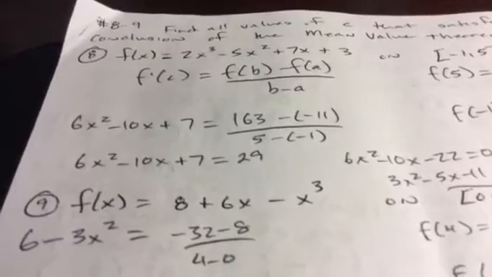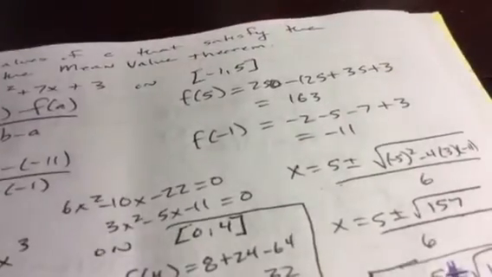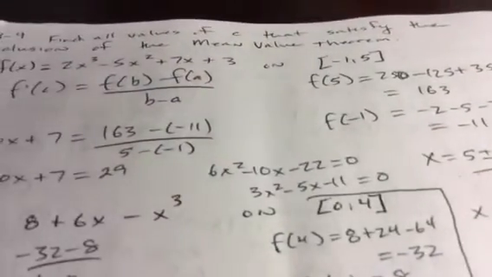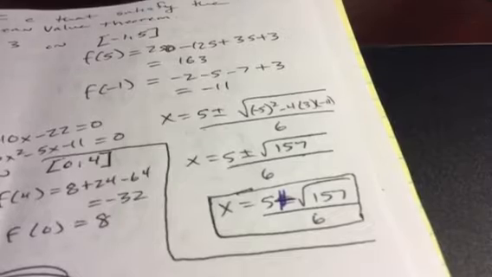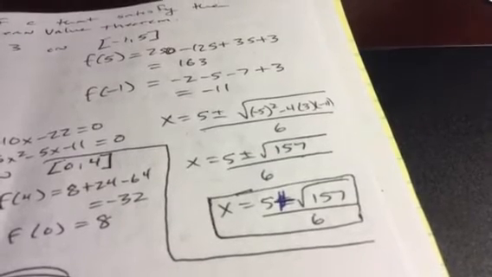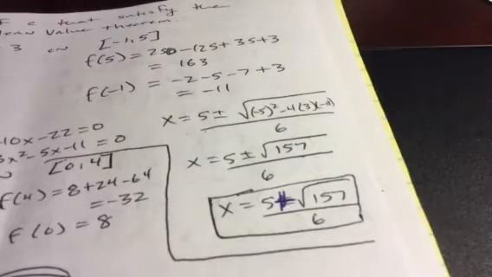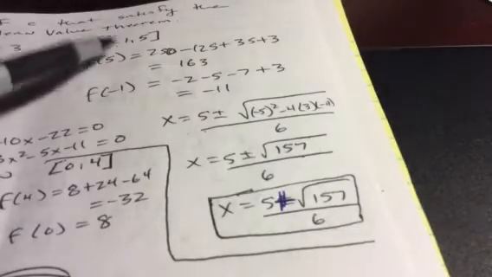That's always going to be a number, okay? Move the 29 over, so you've got minus 22. Divide everything by 2, then we have to use the quadratic formula. Now, you always get plus or minus, but you've got to make sure it fits in the interval. So do 5 plus root 157 divided by 6. Do 5 minus root 157 divided by 6, and you notice only the positive one fits in that interval, -1 to 5.